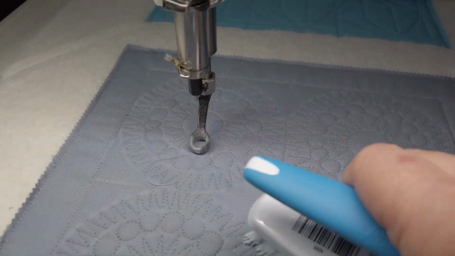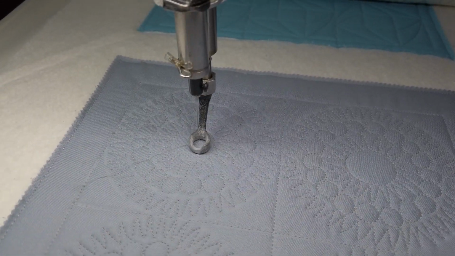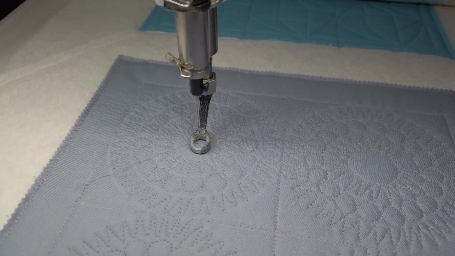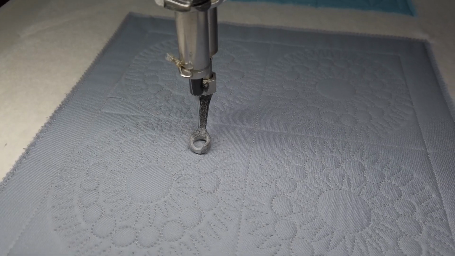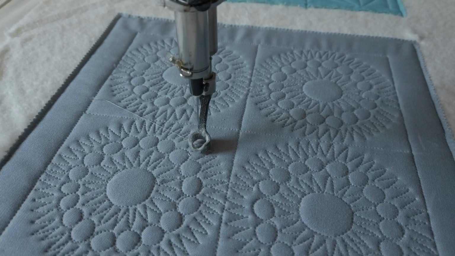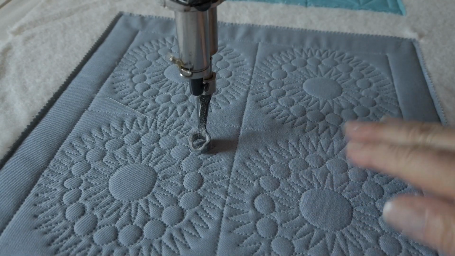Mostly, anyway. Okay, so let me turn my light off because I think maybe you'll be able to see the texture a little bit better. Makes it kind of dark, but it's some really great texture.